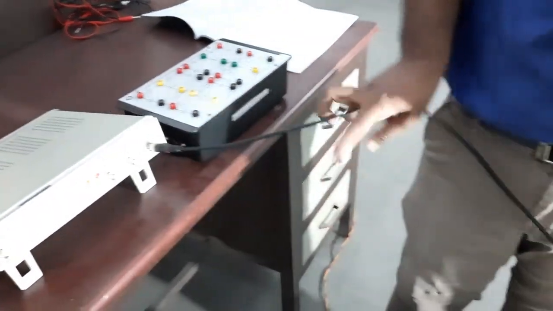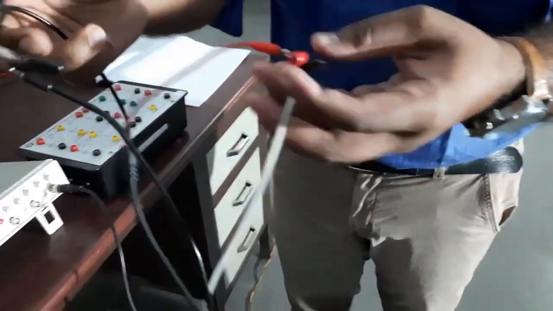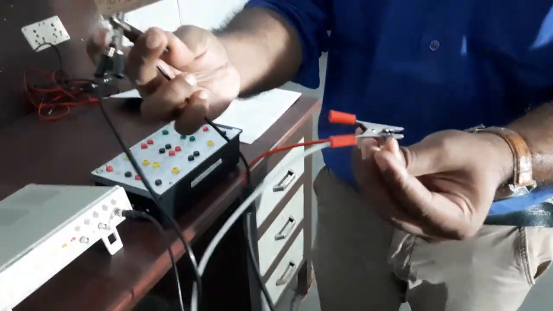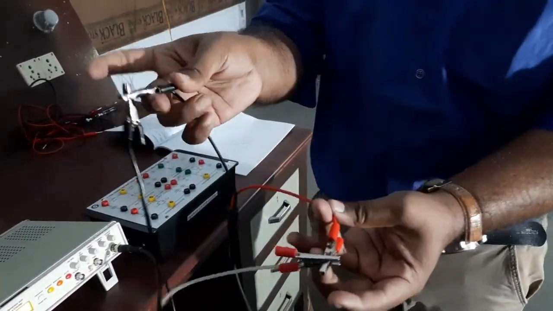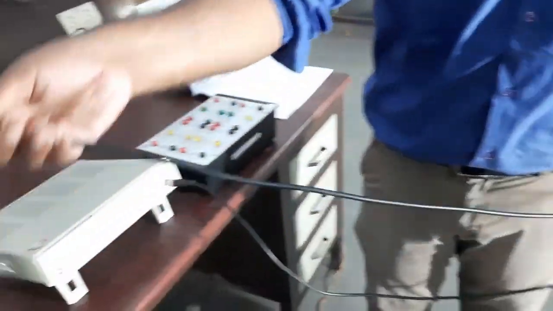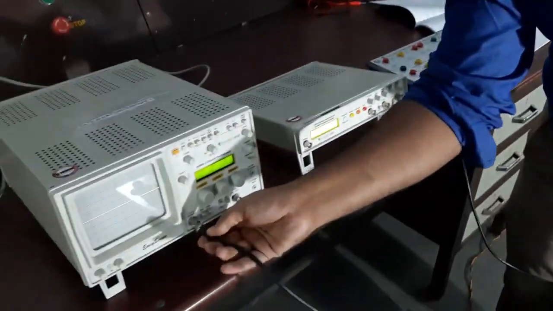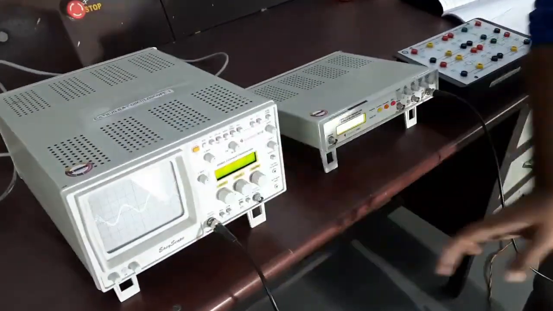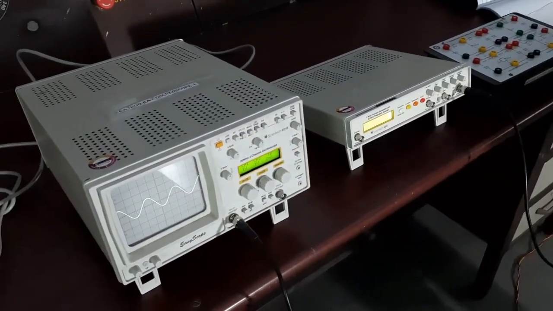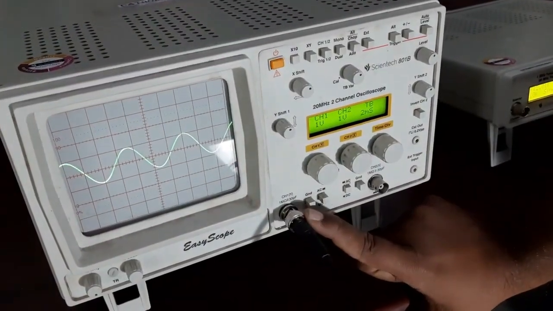or through this coaxial cable, which has two different ends, a black end and a red end. I am connecting it to another coaxial cable, with another black end and red end, and that particular coaxial cable will be connected through the BNC connector to channel 1 of the CRO. When I connect it directly to channel 1, you can see the sinusoidal waveform coming on channel 1 of the CRO. Now the output of the function generator is connected to channel 1.